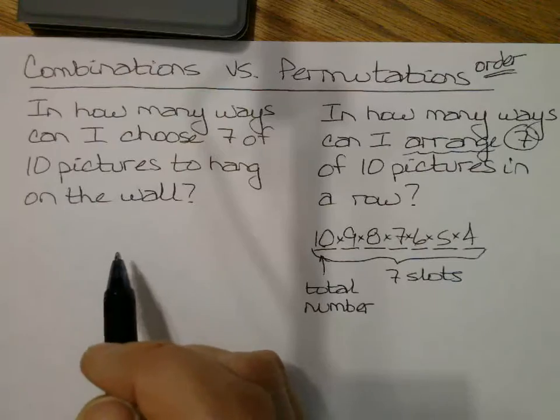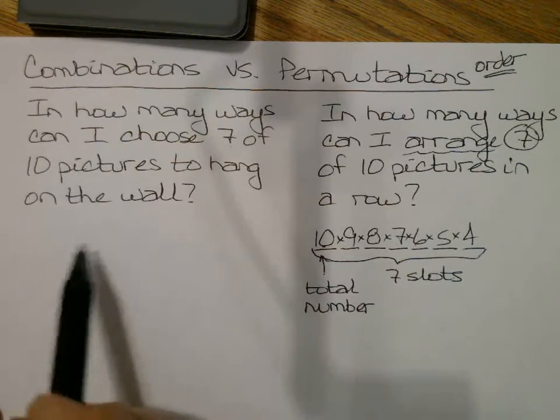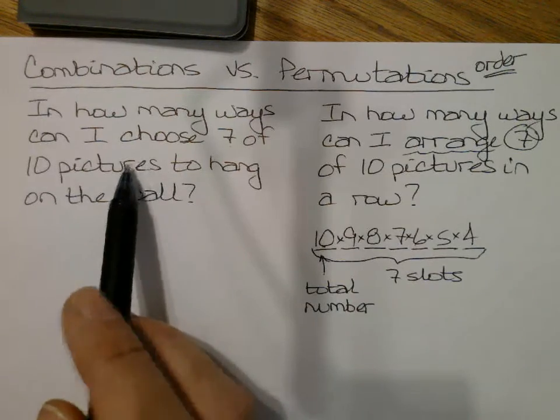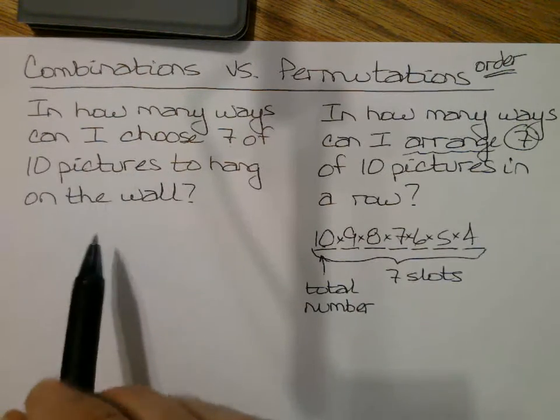Picking committees out of a club is sort of a classic example of this also. It doesn't matter if I get picked first or last to be on the committee. I'm either on it or I'm not.